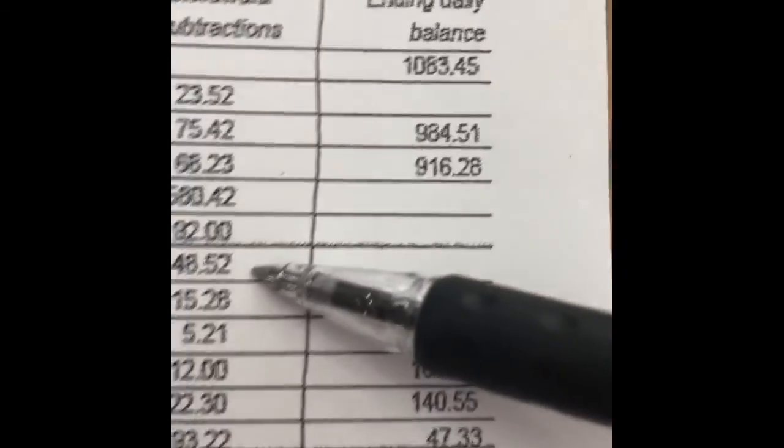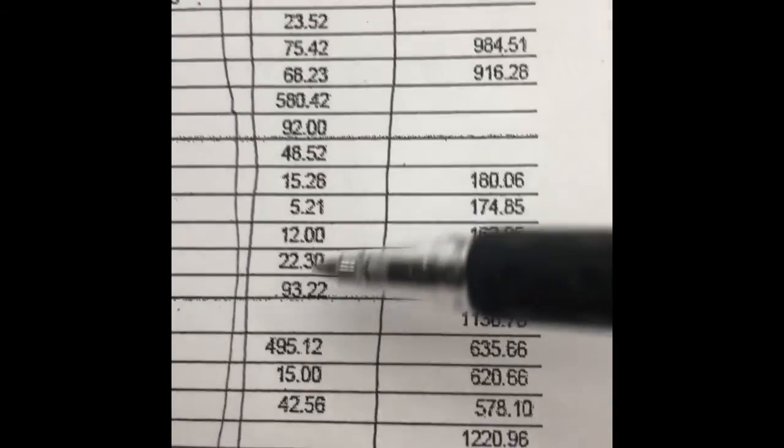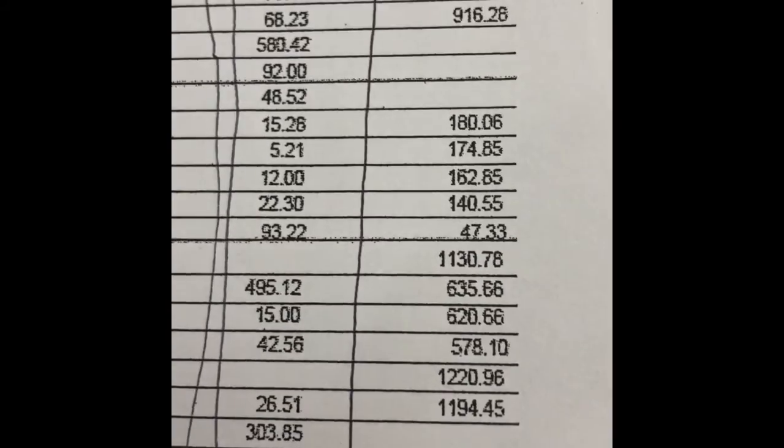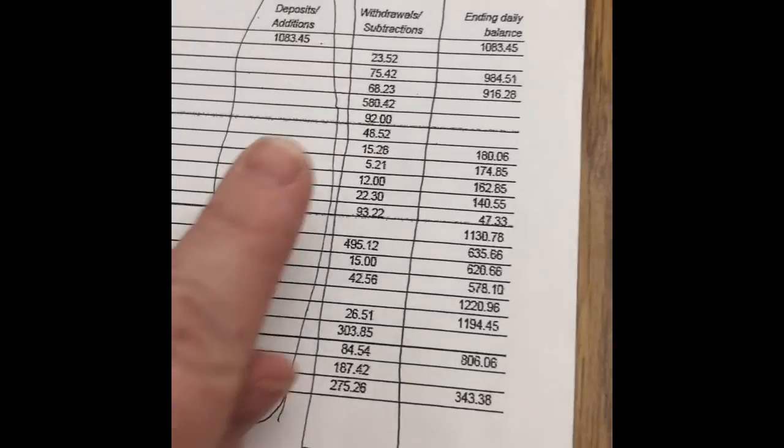The next one is 48.52. Come over here, look for 48.52. There it is, put a check mark. Go through and find all of these. If there is one missing, do not put a check mark by it. All right, you should have gone through, checked off each of these in here.